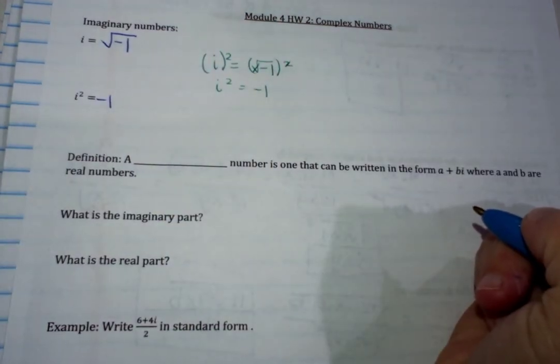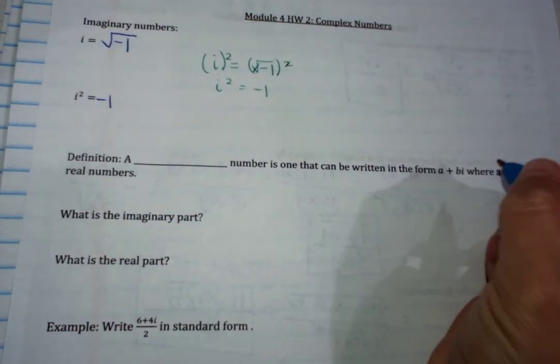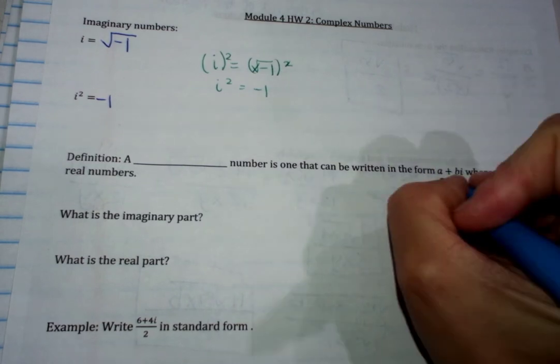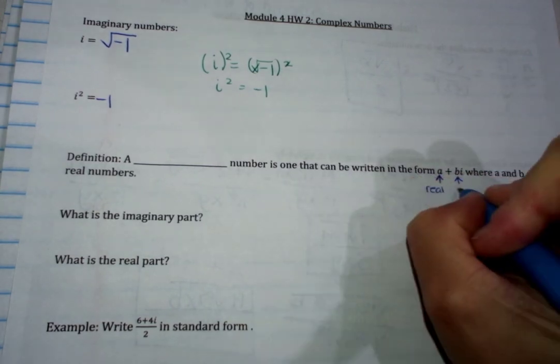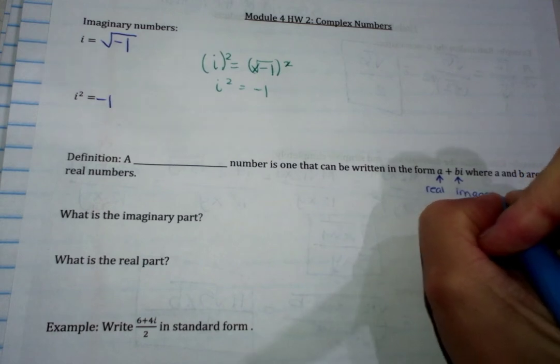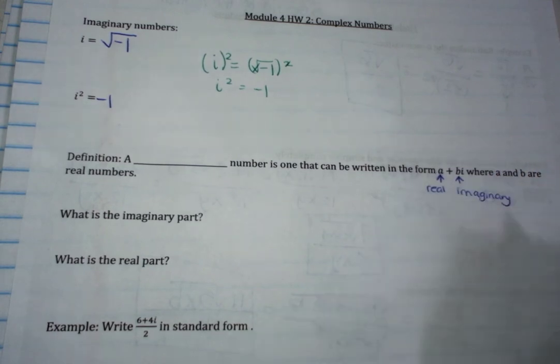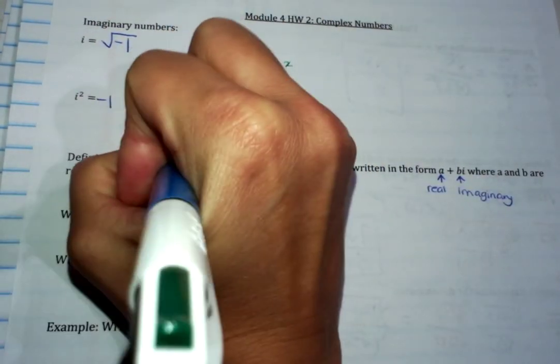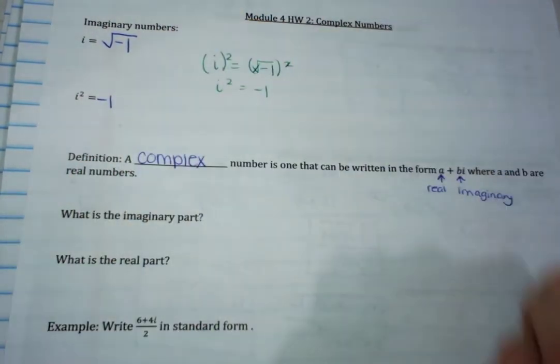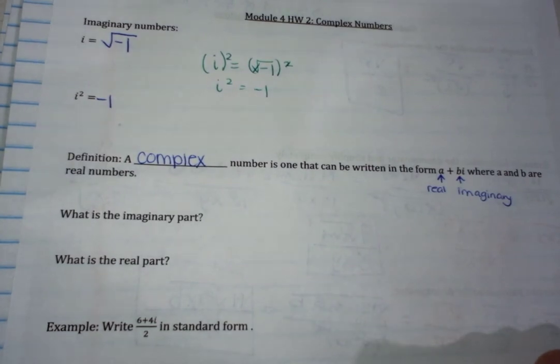We have a definition. A complex number is one that can be written in the form a plus bi, where a is the real part, and b is the imaginary part, where a and b are just some real number, doesn't matter what it is. And this is what's called a complex number. So complex numbers are written in the form of a plus bi. So it's a real part plus an imaginary part. Together they make a complex number.